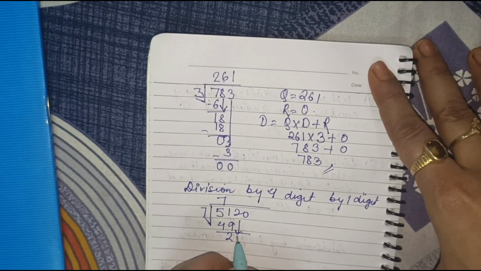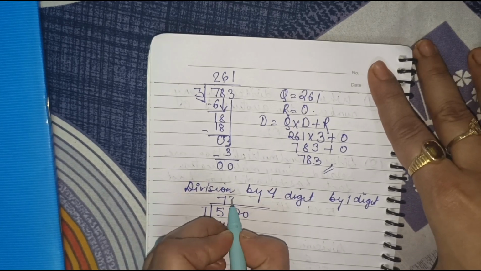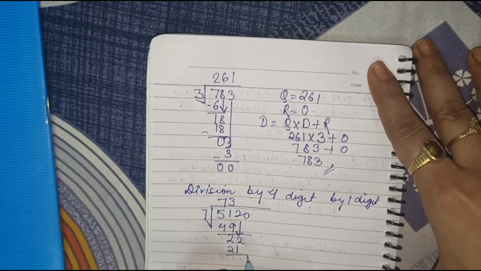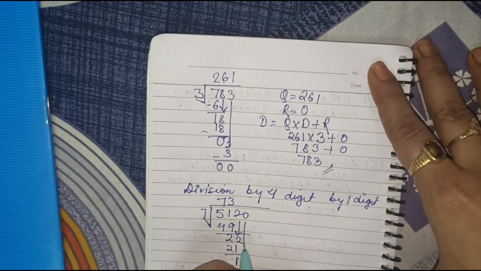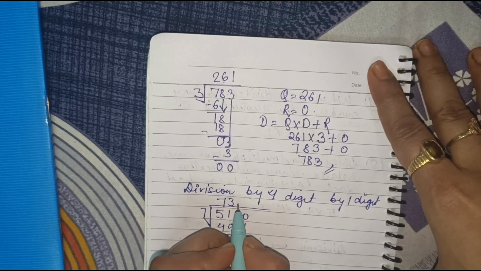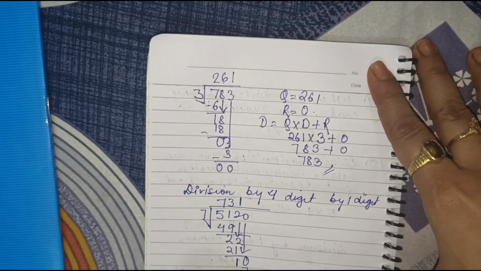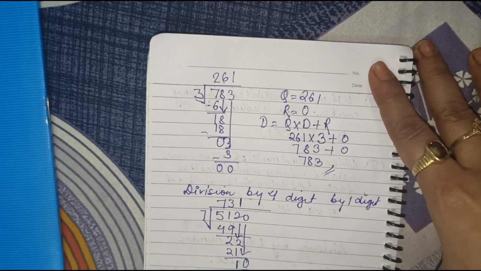Now this 2 comes down here. We know that 7 threes are 21. We are left with 1 here. This 0 comes down again. Now we know 7 ones are 7. We are left with 3.